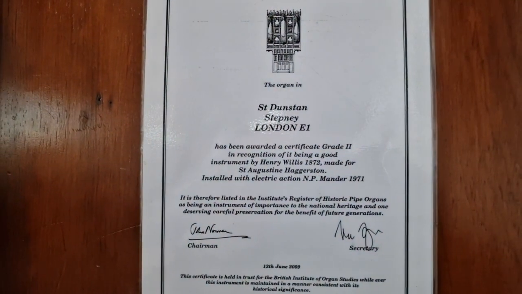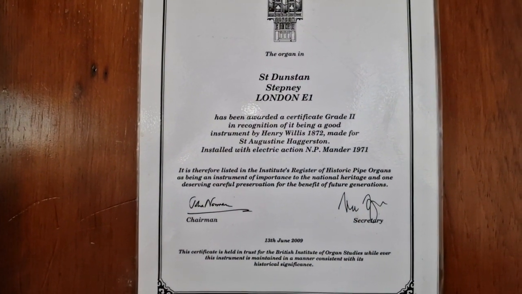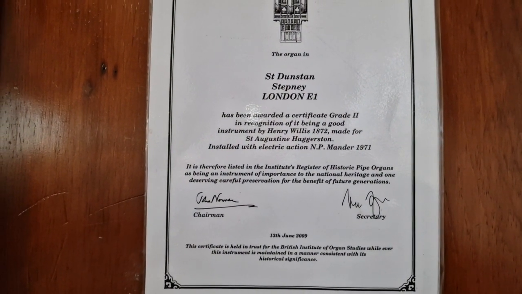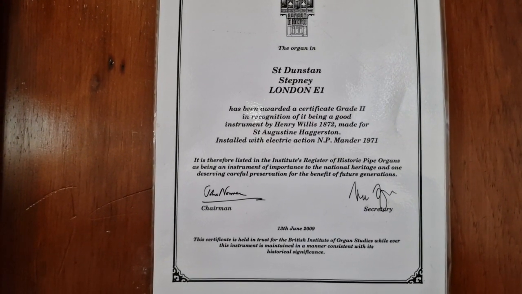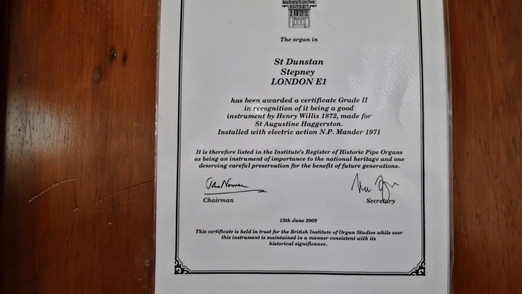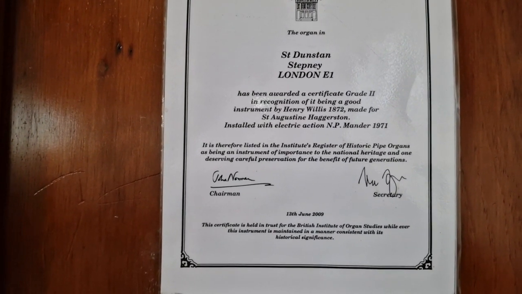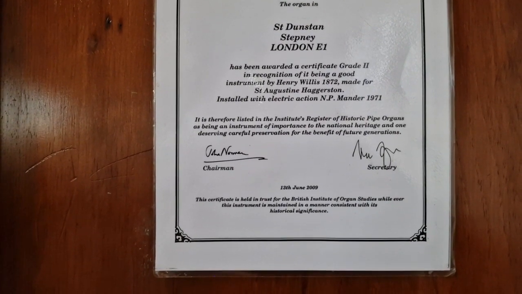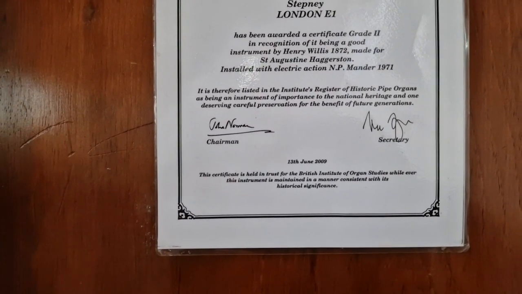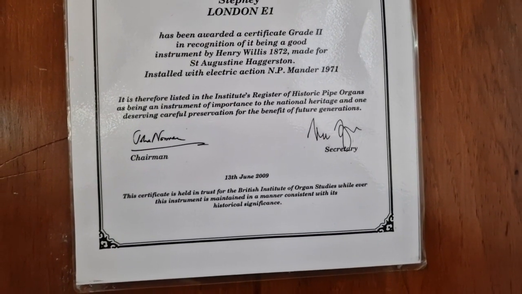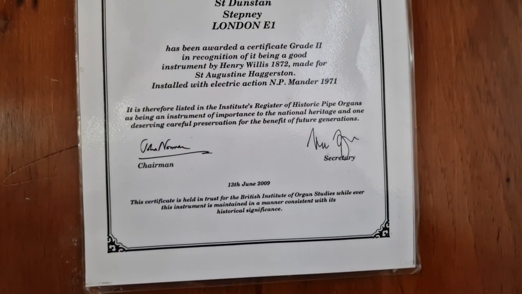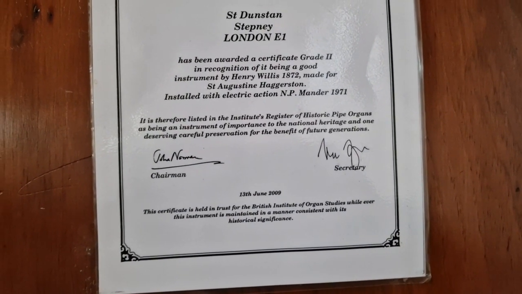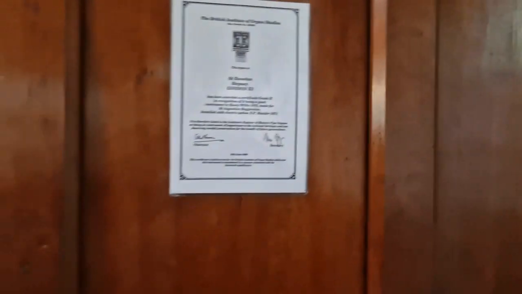The British Institute of Organ Studies has awarded the organ in St Dunstan, Stepney, a certificate of Grade 2, in recognition of its being a good instrument by Henry Willis, 1872, made for St Augustine's, installed with electric action by Manders, 1971. It is therefore listed in the Institute's Register of Historic Pipe Organs, and is an instrument of importance to the national heritage and one deserving of careful preservation for the benefit of future generations. June 13th, 2009. And you can see, look.